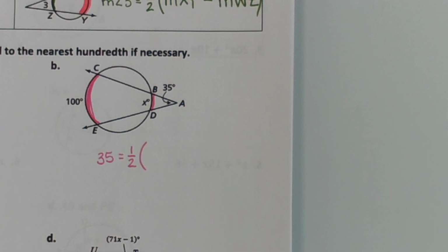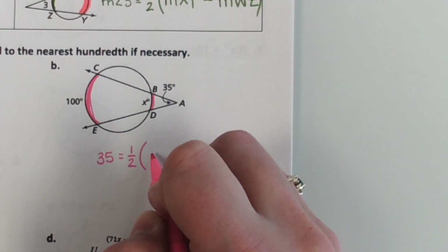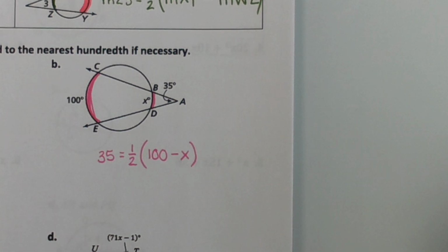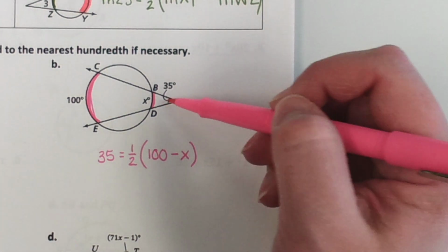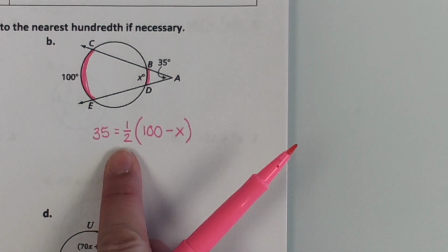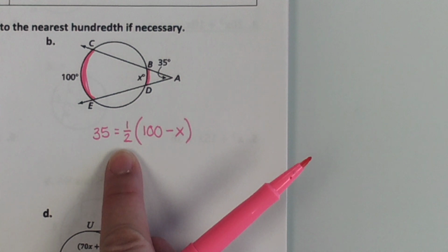Parentheses. What minus what? 100 minus x. The 100 went first because it's the bigger arc. I know it's the bigger arc because it's furthest away from the angle. Either distribute the 1/2 or multiply both sides by 2. I don't care which way you do it.